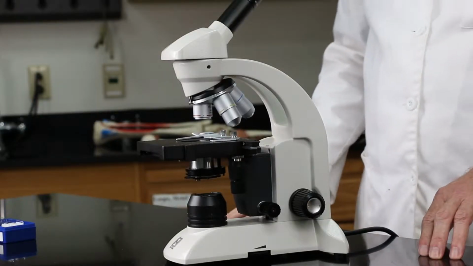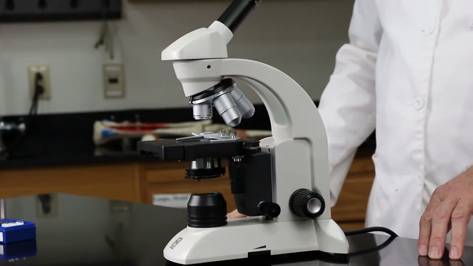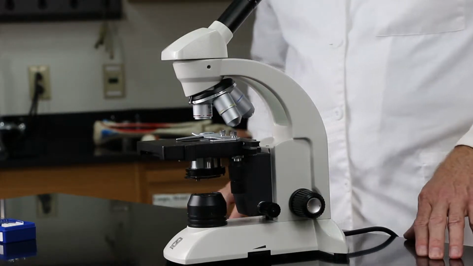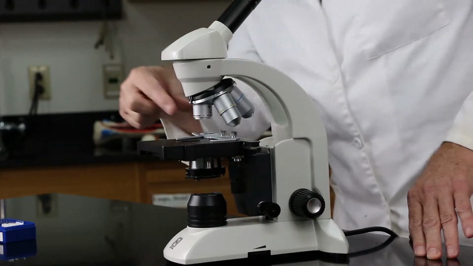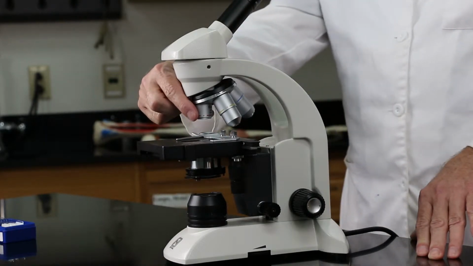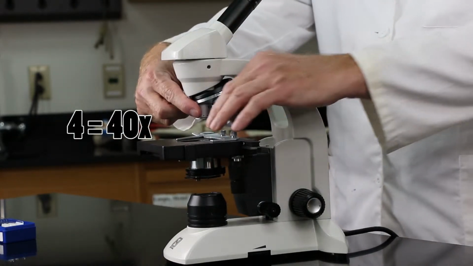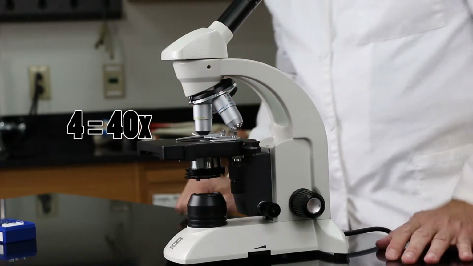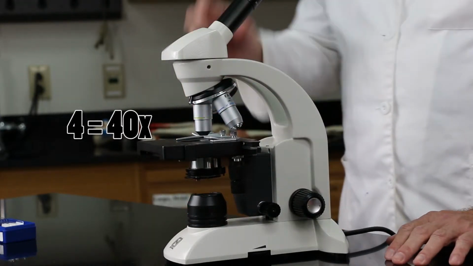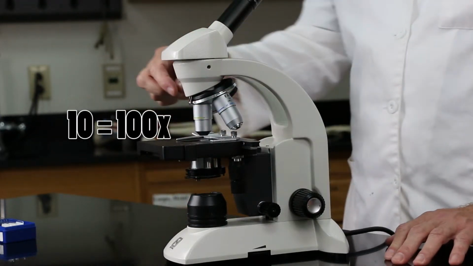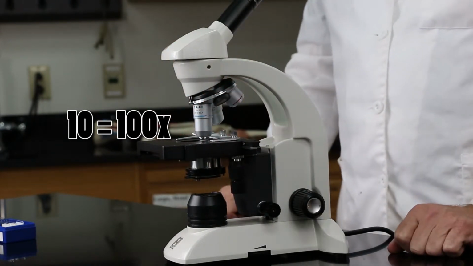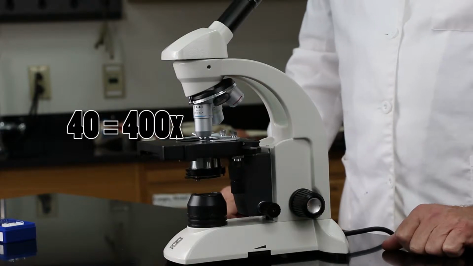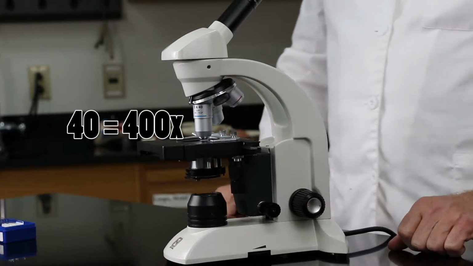Total magnification is ocular times the objective. So if I have selected the scanning lens, 10 times 4 is 40. If I turn it to the low power lens, that's 10 times 10, which is 100. And if I turn it to the high power lens, that is 10 times 40, which is 400.